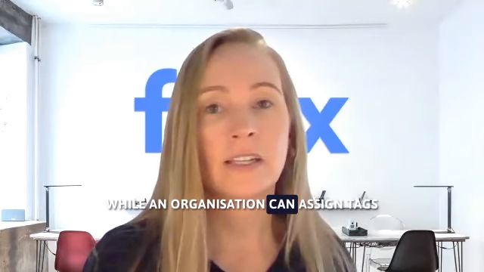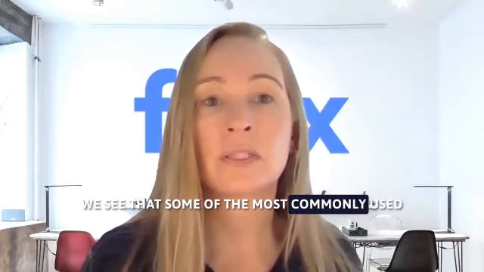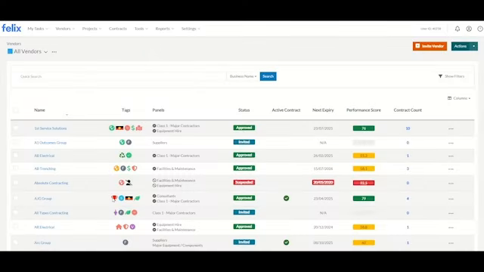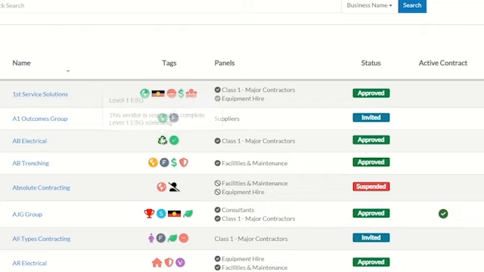While an organization can assign tags in a way that best suits their business, we see that some of the most commonly used tags are for top performer, indicating that a vendor is a top performer based on previous contracts and should be prioritized. ESG screening, indicating that this vendor is environmentally sustainable.